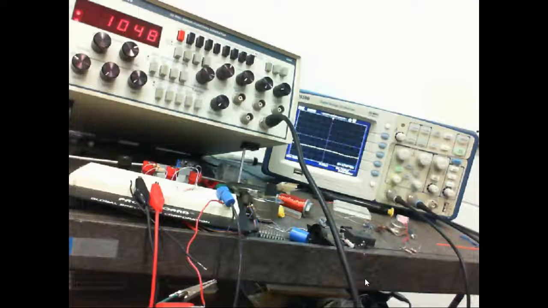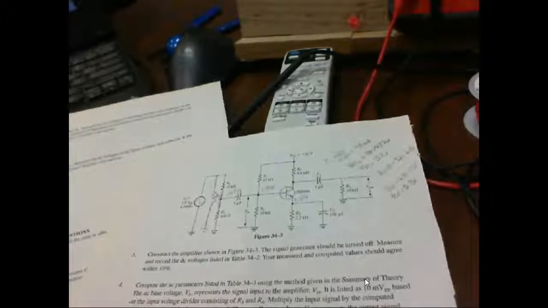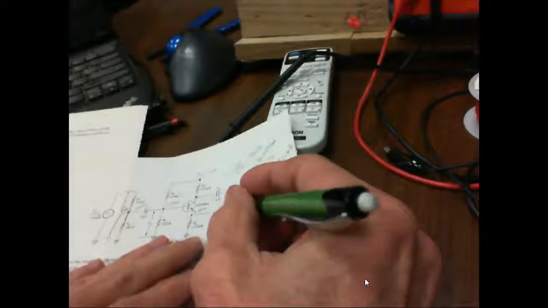What gain should we expect? We don't have it bypassed. What gain should we expect? Anybody got any idea? I don't know. We'll look and see. That's a good guess. That sounds pretty good.